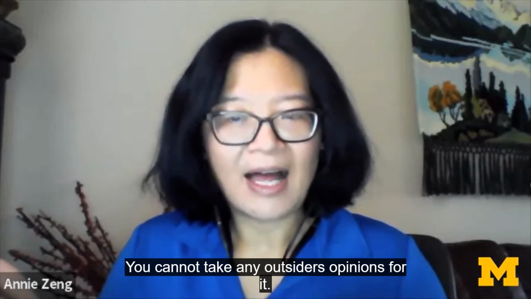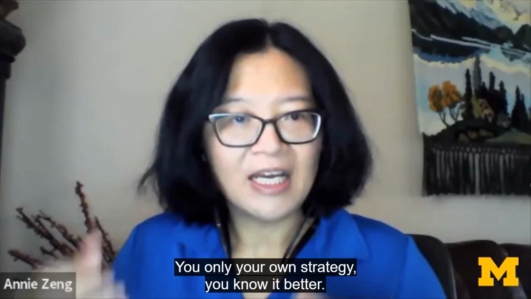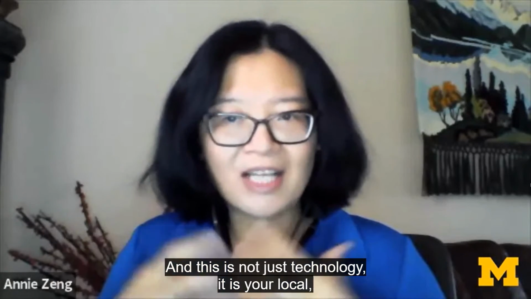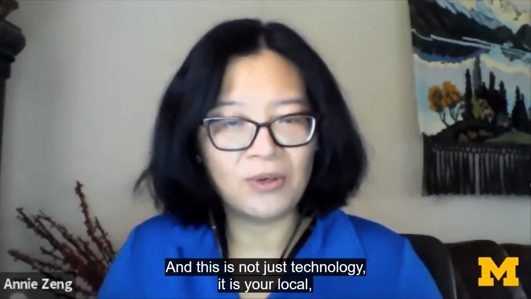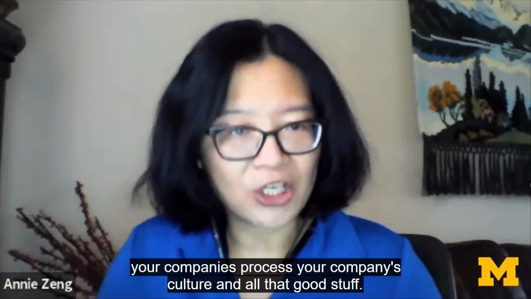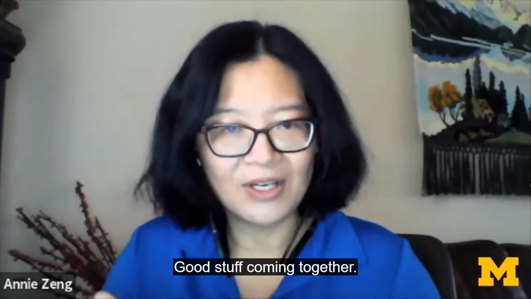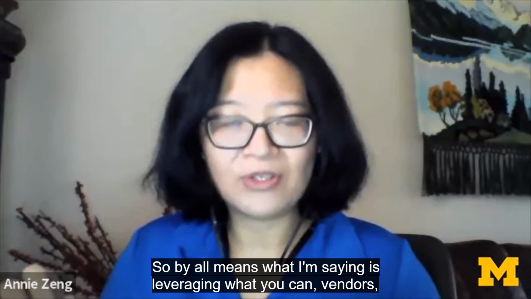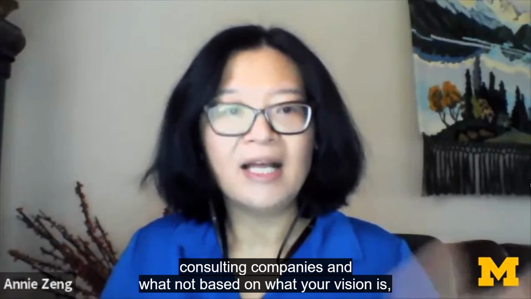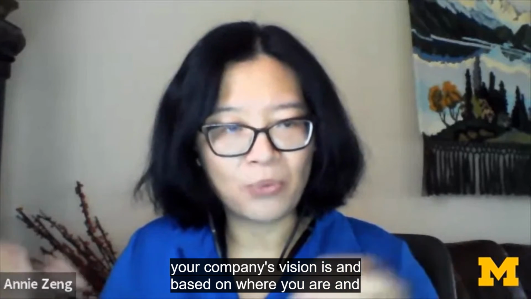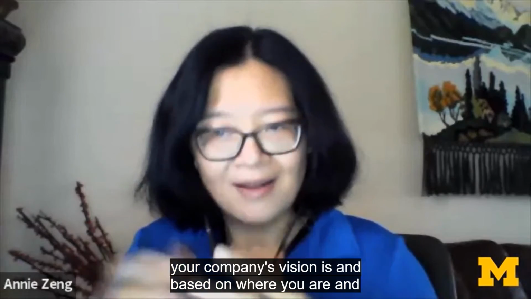You own your own strategy. You know it better. And this is not just technology. It is your company's process, your company's culture, and all that good stuff coming together. So by all means, leverage what you can, vendors, consulting companies, and whatnot, based on your company's vision, where you are, and your current data strategy, and find out the best way for you.